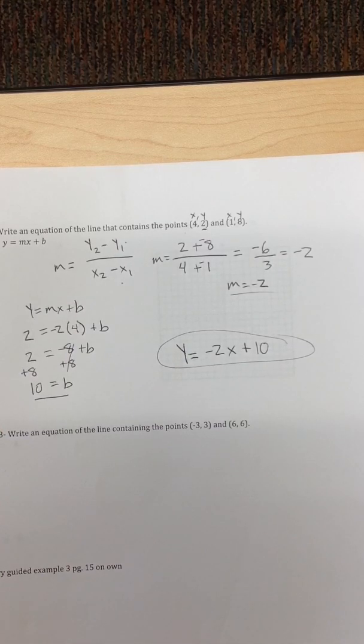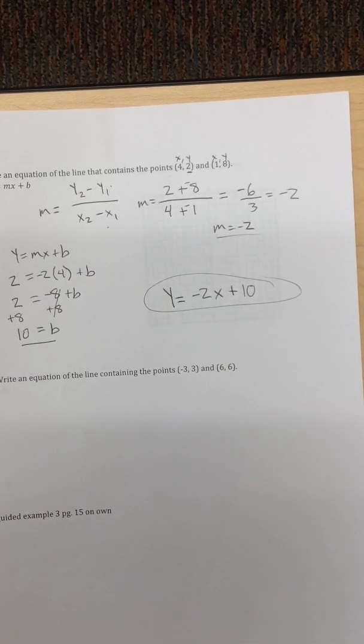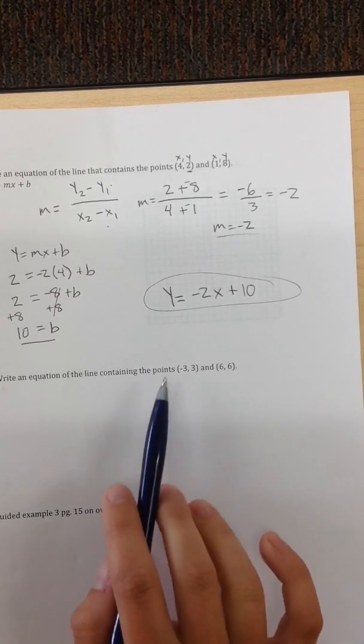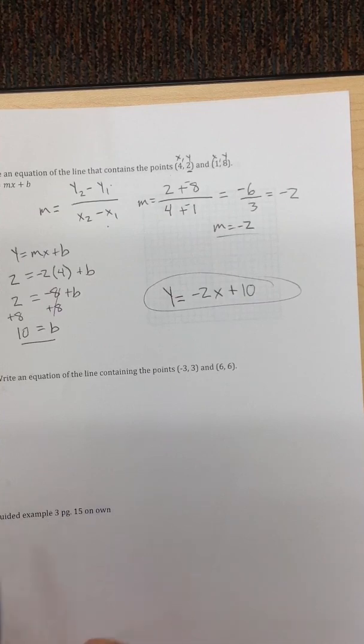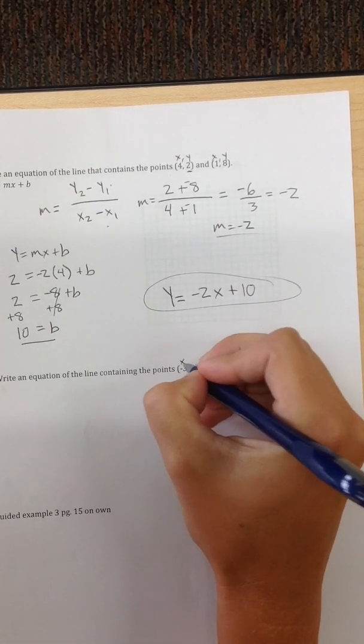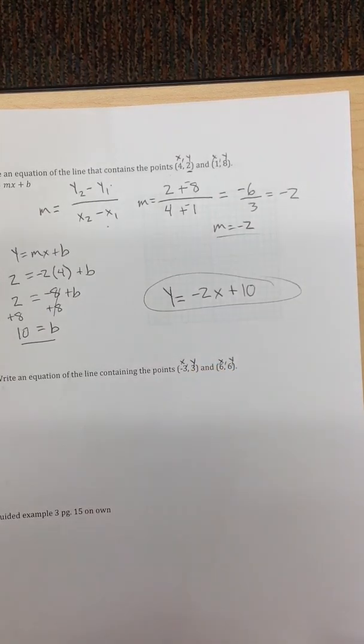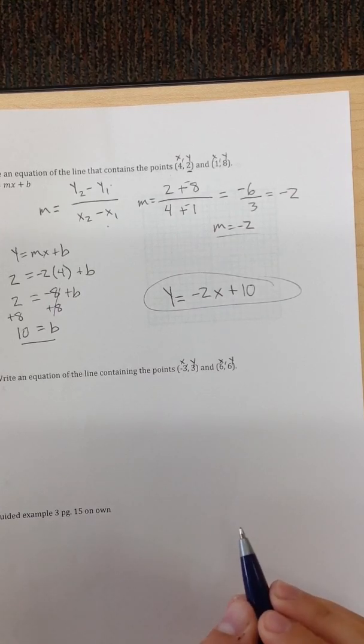Okay. Alright, so the next example we're doing the same exact thing. We've got to find our slope by using those 2 points, and then we're going to have to find our y-intercept to make our equation of the line. Okay, so we've got (-3, 3) and (6, 6). I usually write an x and a y with those just because usually I get flustered in the problem and forget what I'm doing. Just kind of helps me to stay organized.